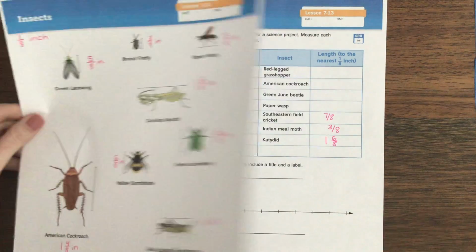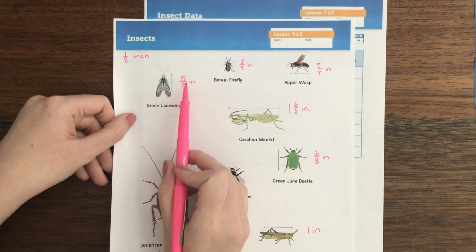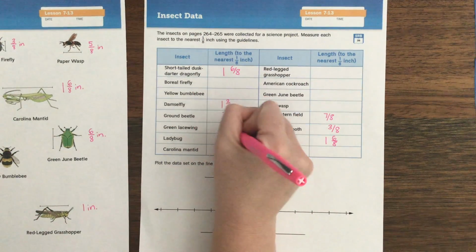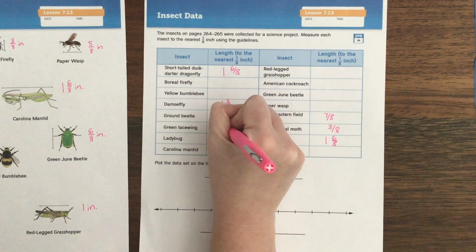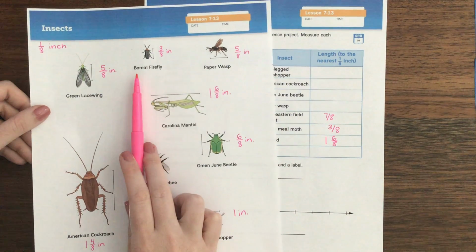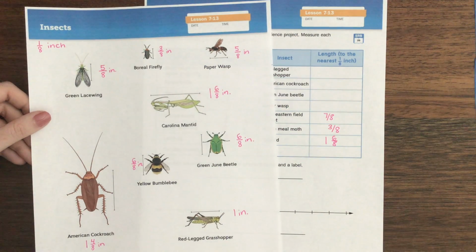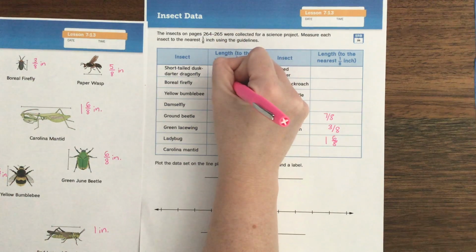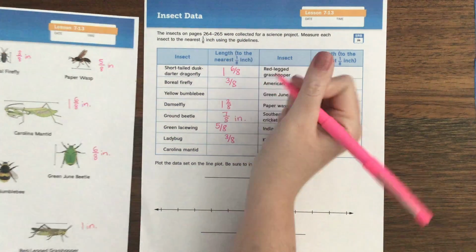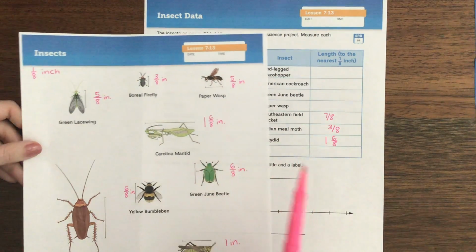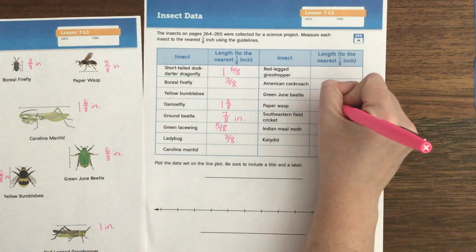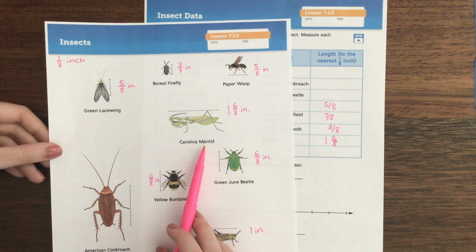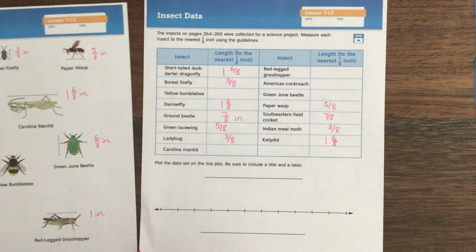Okay, so let's go to the next page. The green lacewing is 5/8. So let's find green lacewing. Here it is. The boreal firefly is 3/8 of an inch. So let's find that one. Here it is. The paper wasp is 5/8. The Carolina mantid is 1 6/8.